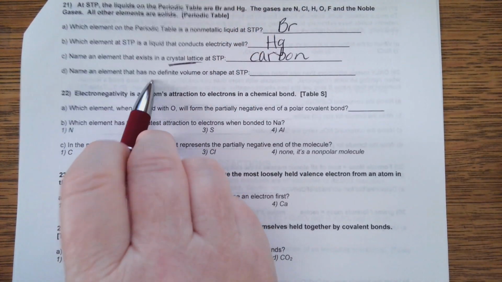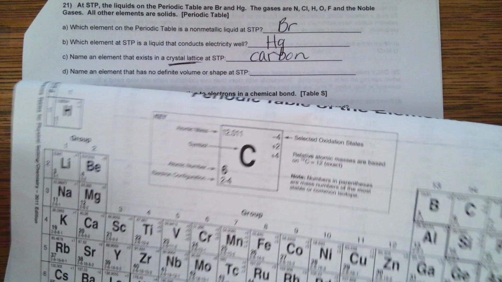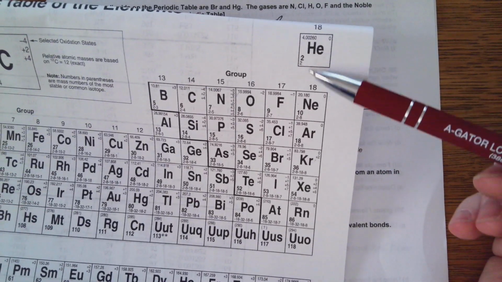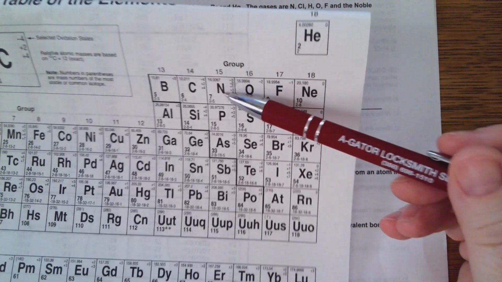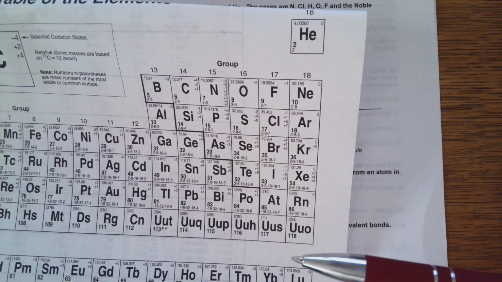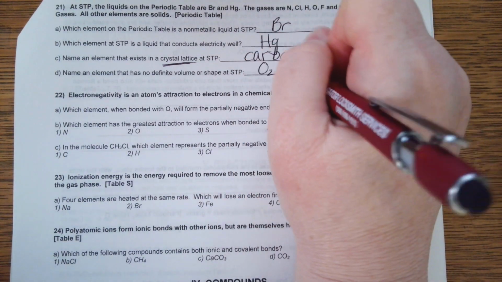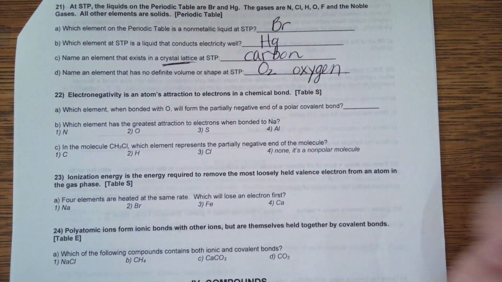Name an element that has no definite volume or shape. So this is a gas. So here are my options for gas. Hydrogen, all of the noble gases, and then this little NOFCl. Okay, so if I'm going to say O, I could say O2. If I want to write it in words, then I don't have to worry about the 2. All right, but that's up to you.